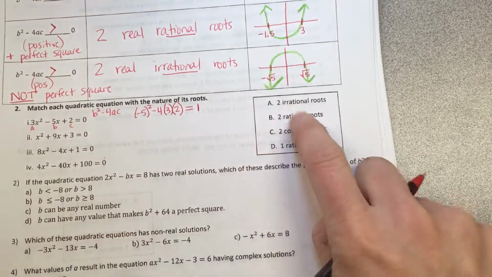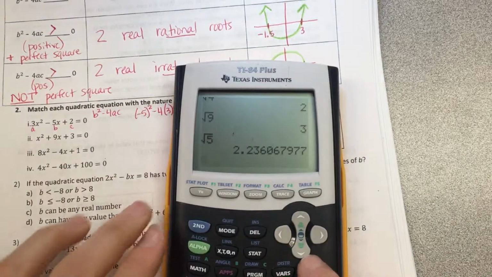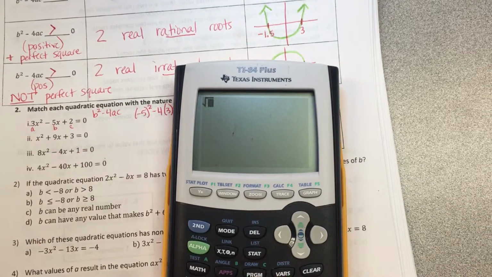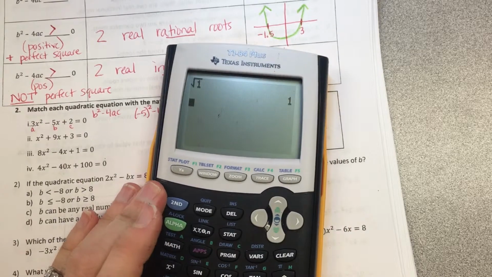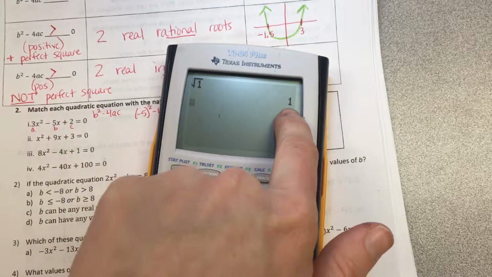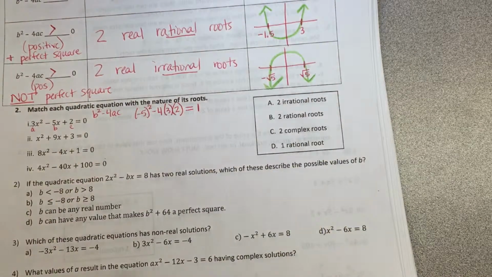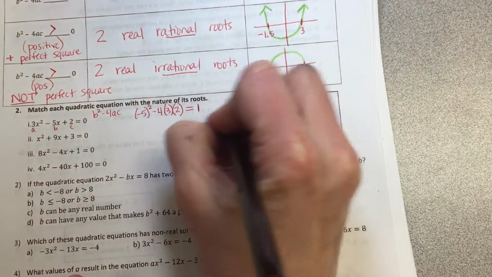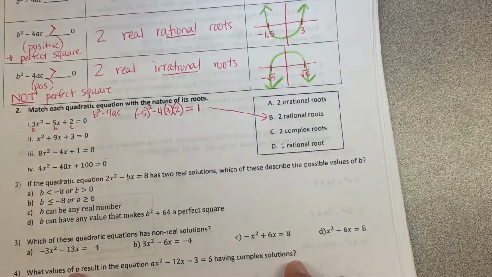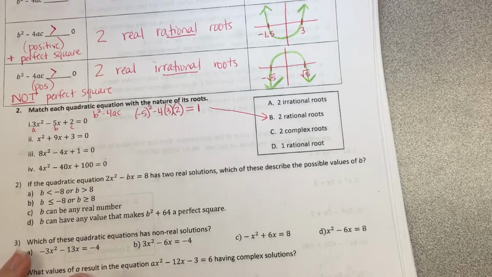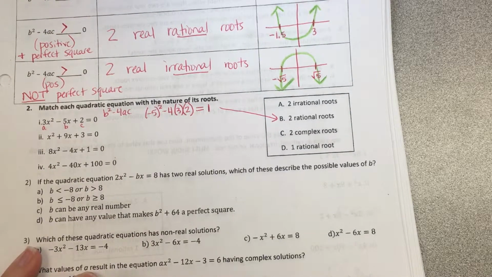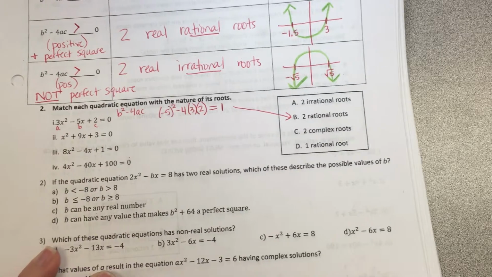Take the square root of 1. Is this rational or irrational? That's rational. So this one is B, 2 rational roots.